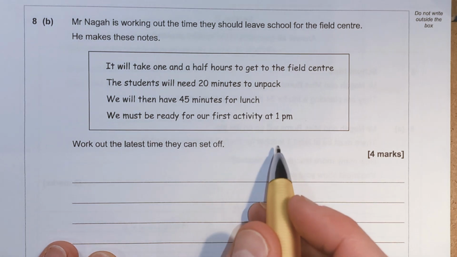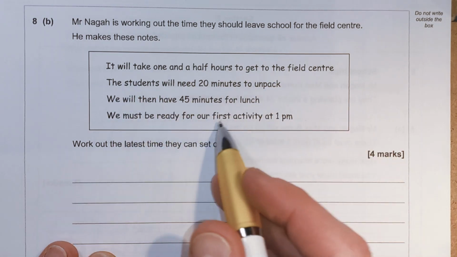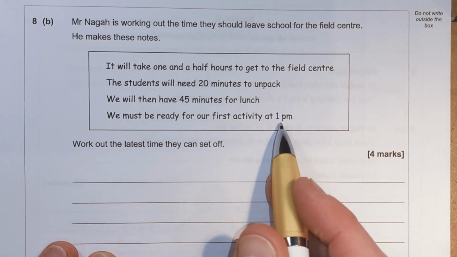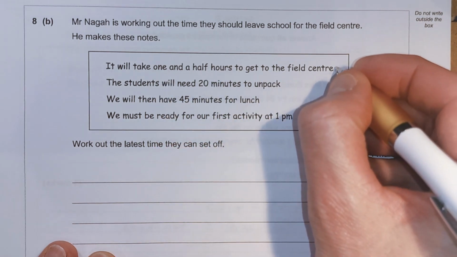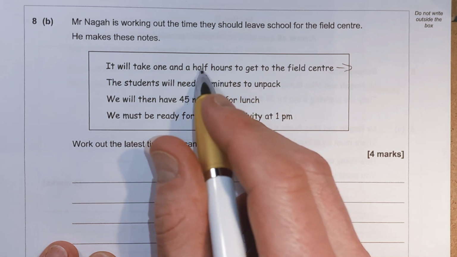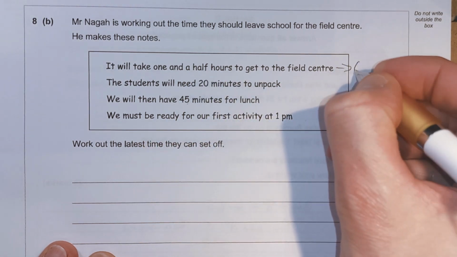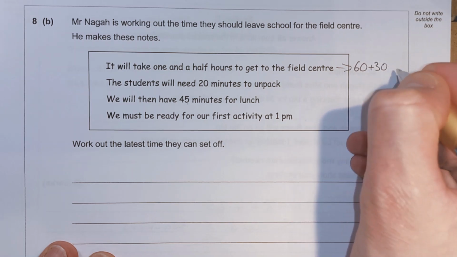So we almost want to work backwards. But what I'm going to do is work out the total amount of time they need and then take that away from 1 p.m. So 1.5 hours. Well, we've got minutes here, so we don't really want hours, but I know that 1 hour is 60 minutes and half an hour is half of 60, which is 30.